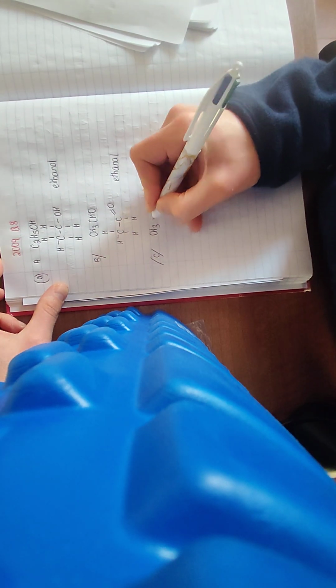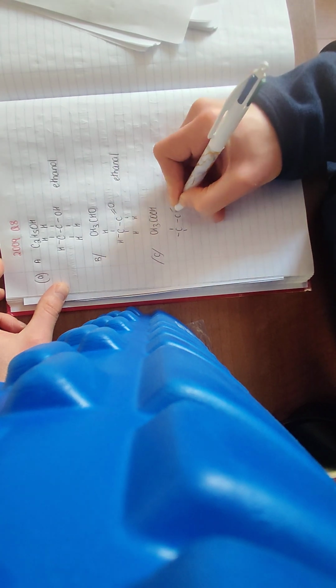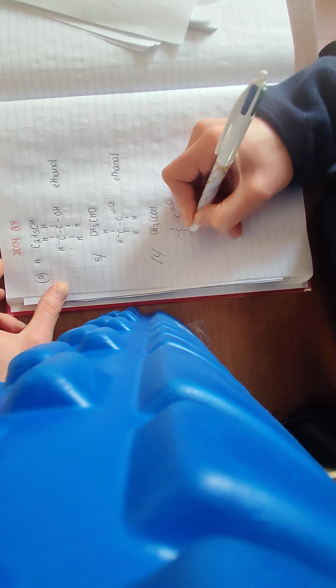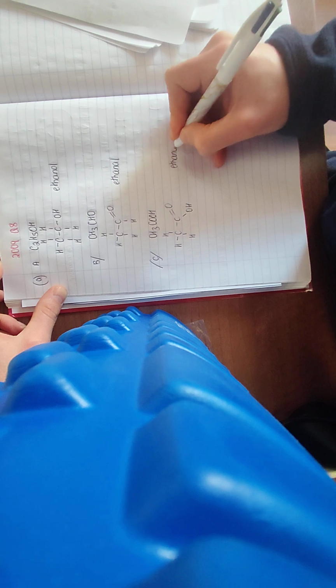CH3, COOH. So draw it as you see it from left to right. 2 carbons, so it's eth. It's got your COOH, so it's ethanoic acid.